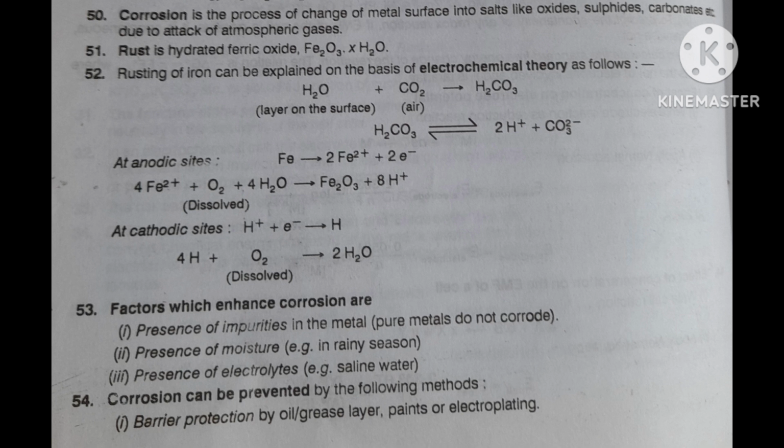Then what will happen? The electrons lost by iron at the anode will come near the cathode and be taken up at the cathode. The hydrogen ions liberated, which were at the cathodic side, will come to the anodic side.